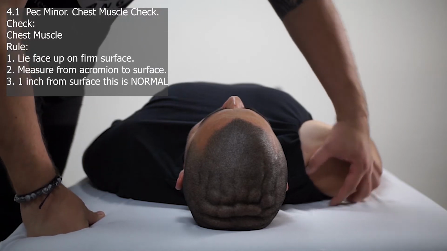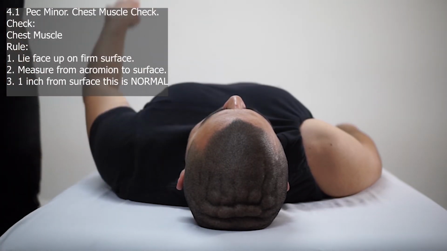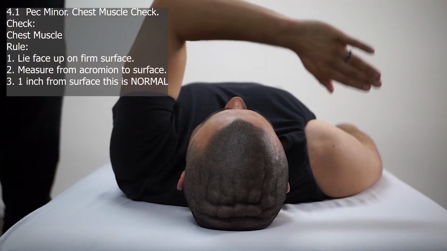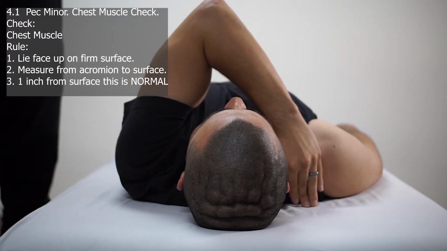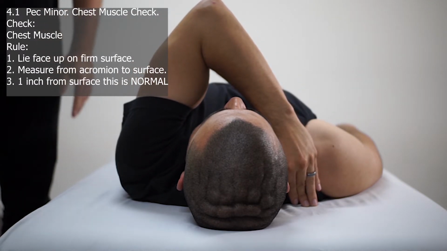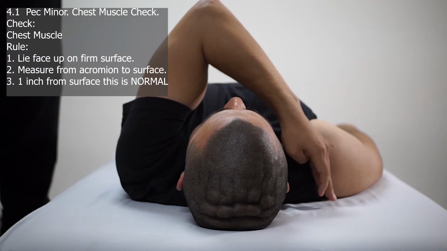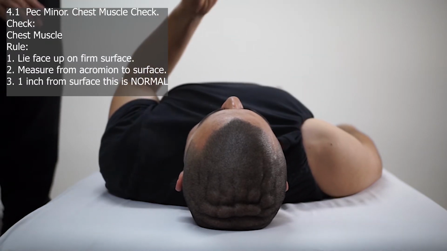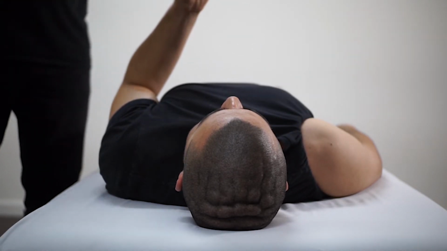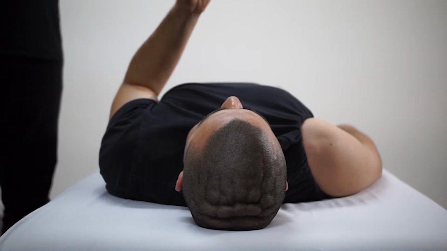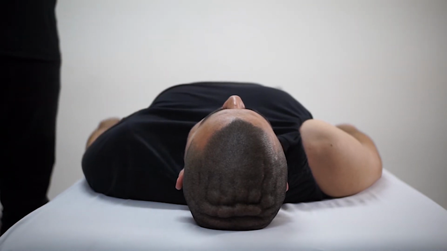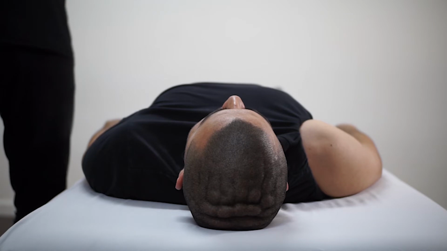It's more than 1 inch, but Michael is going to measure it by himself. This is how you have to do it. You just bring the arm across the shoulder and measure this distance. Yeah, and it has to be 1 inch or less. In this case, Michael has a tight pectoralis minor muscle. That was your pectoralis minor muscle test.